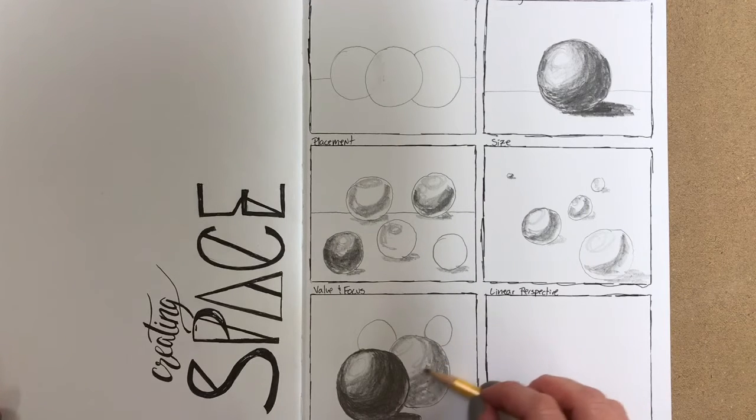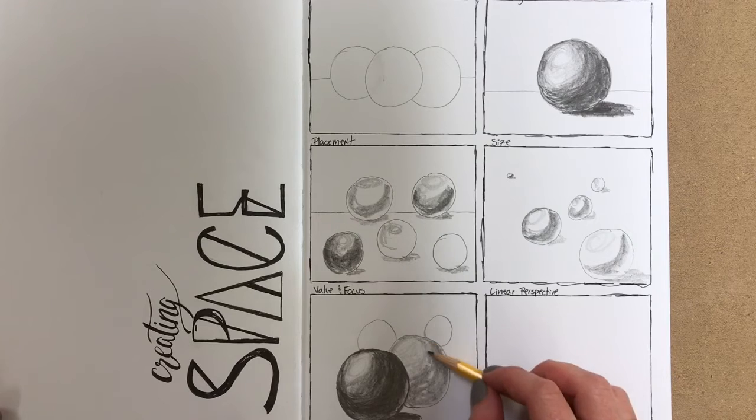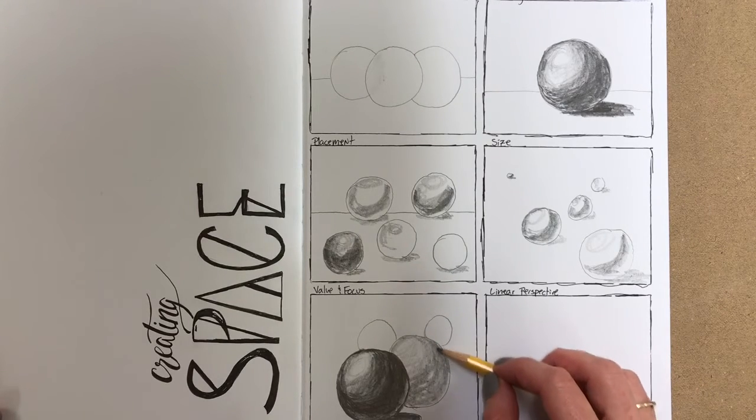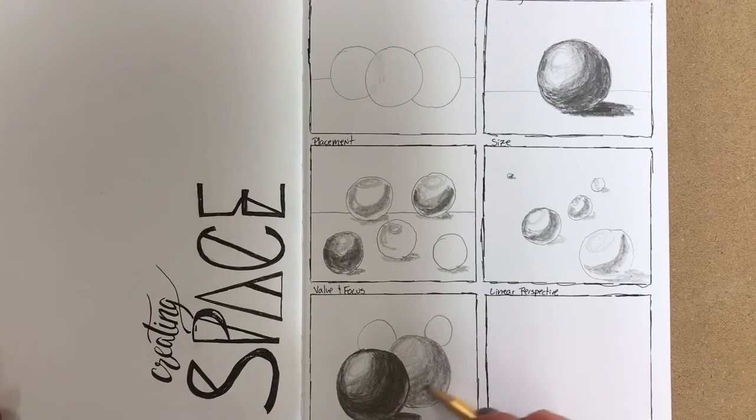Everything in. Barely any pressure right now. Okay, you're still gonna have that core shadow, a little bit darker than it was on the last one. And you'll have your cast shadow.